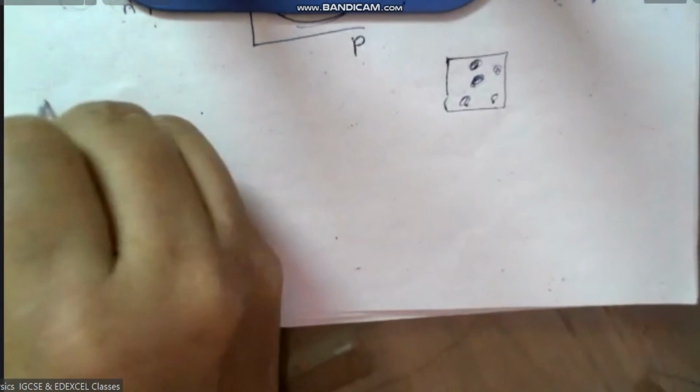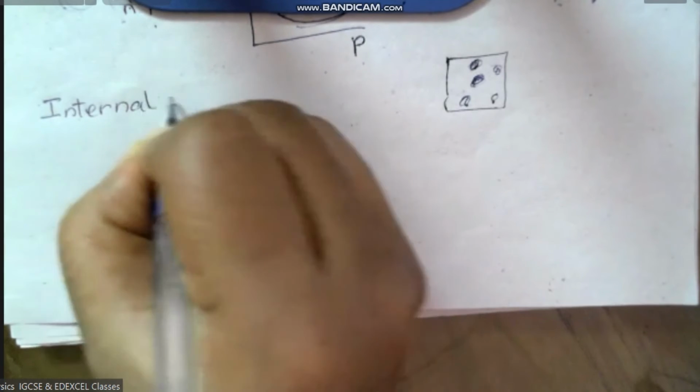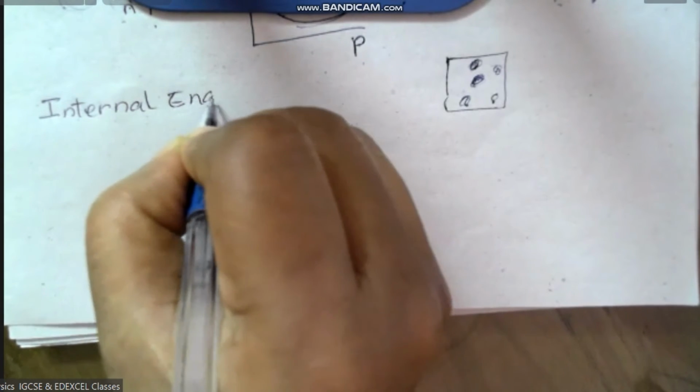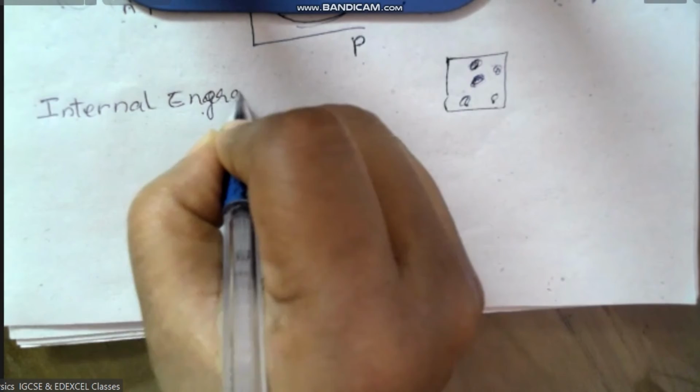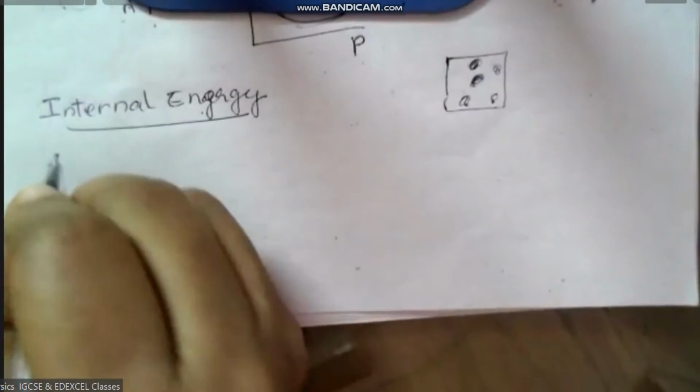Now, what are the energies that these molecules have? Kinetic energy. Yes, very good. Why kinetic energy? Because they vibrate.